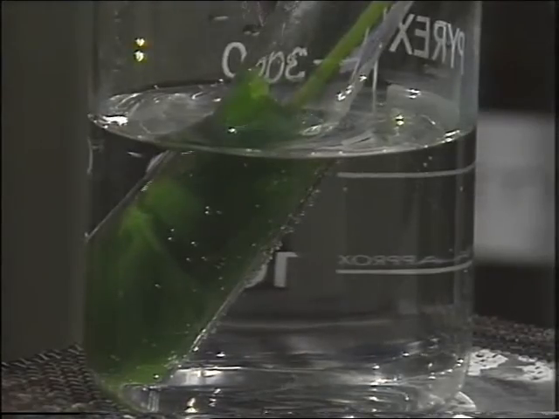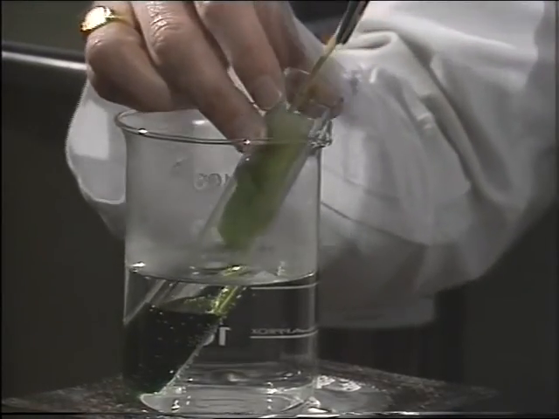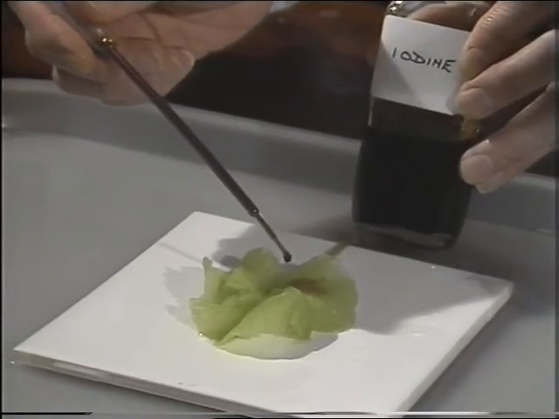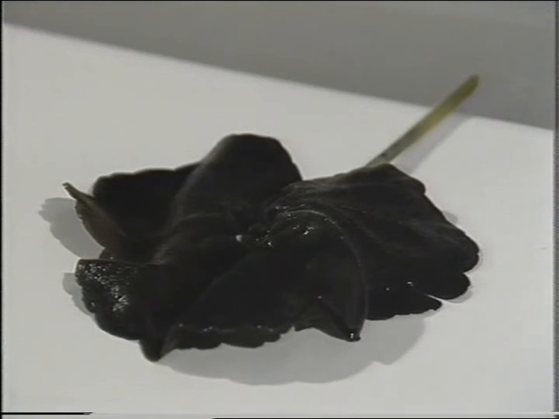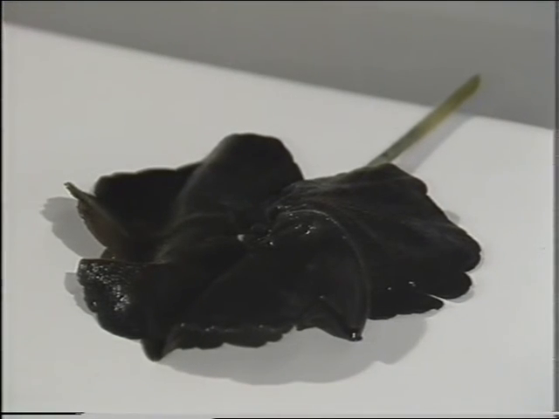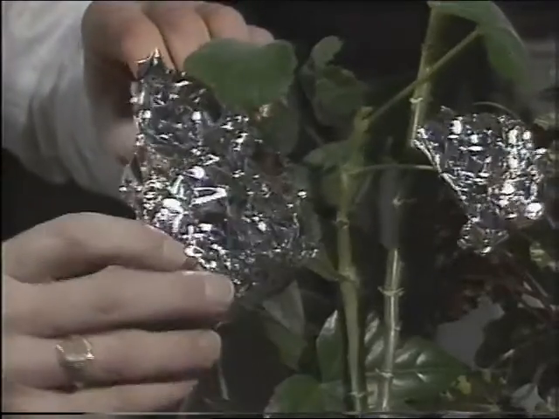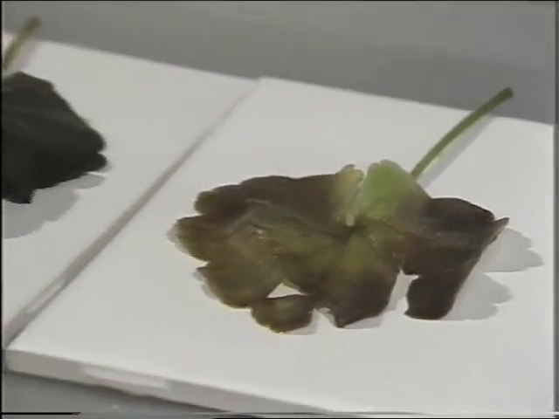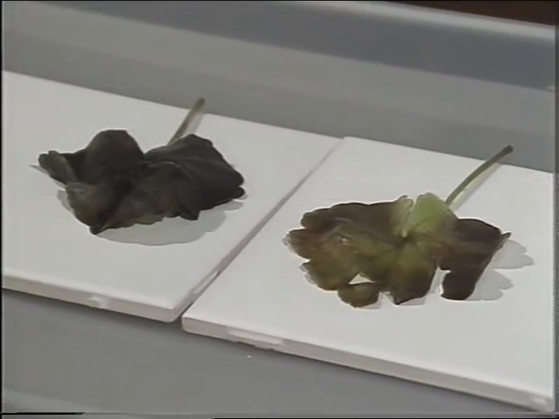After a few minutes, the leaf is taken out of the ethanol, it's unwrapped, and iodine is dripped onto it. The blue-black color of the leaf shows that it does contain a lot of starch. A leaf that's been kept in the dark for 24 hours, so that it can't carry out photosynthesis, won't stain blue-black with iodine.